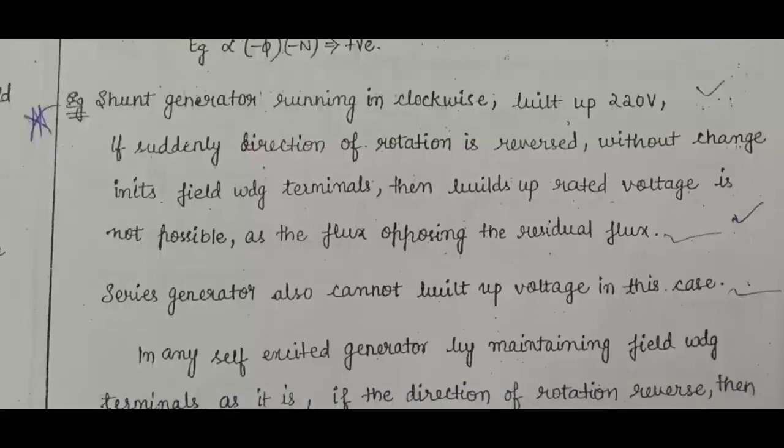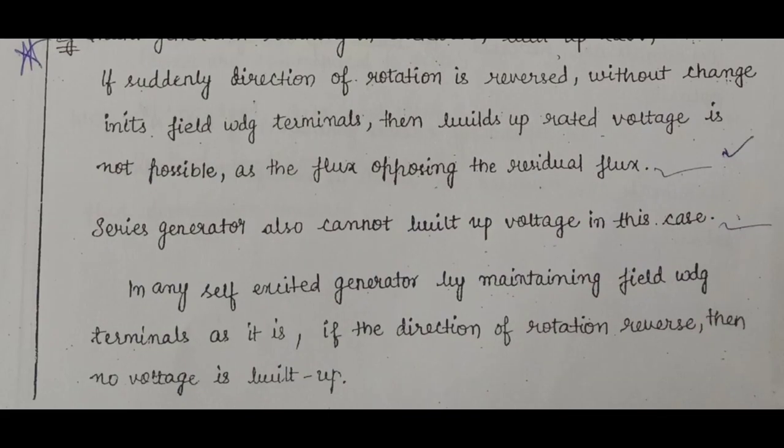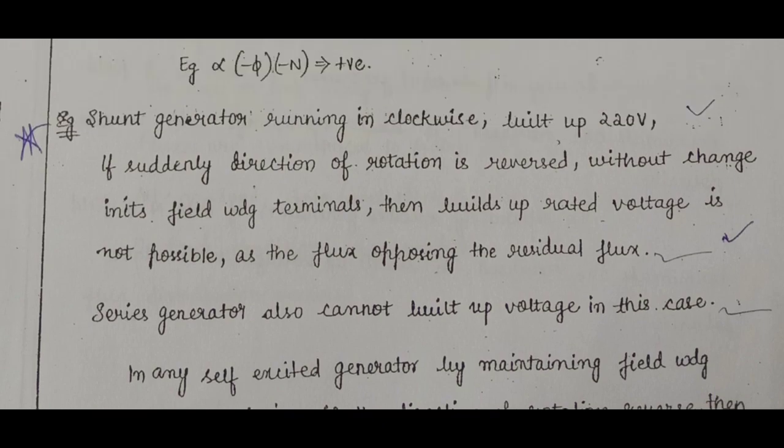Series generator also cannot build up the voltage in this case. In any self excited generator, maintaining the field winding terminals as they are, if the direction of rotation is reversed, then no voltage is built up.